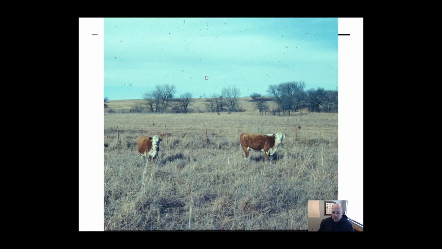Another example with cows, a similar kind of situation. This is low quality forage, but there's plenty of it. These are dry cows, and they're going to calve in the spring. So in this scenario, the cost-effective thing to do is to promote forage intake in these cows, right?